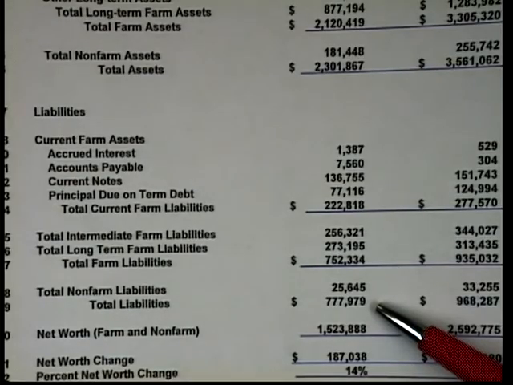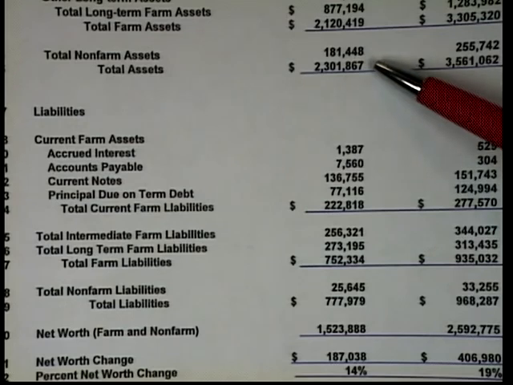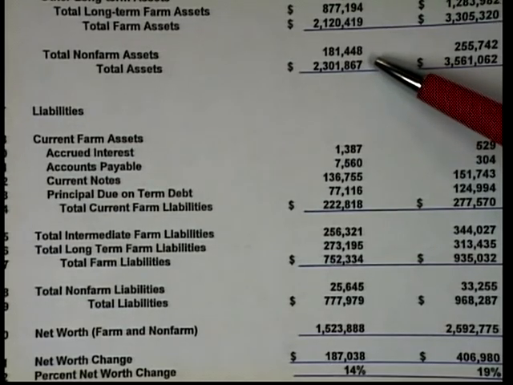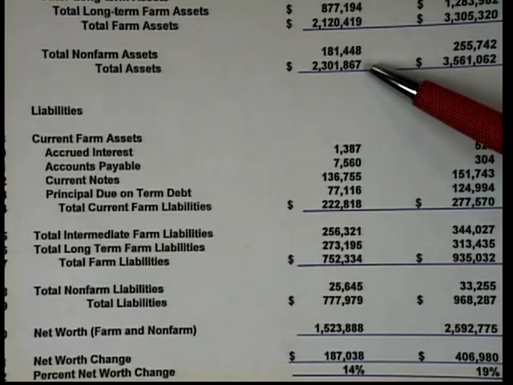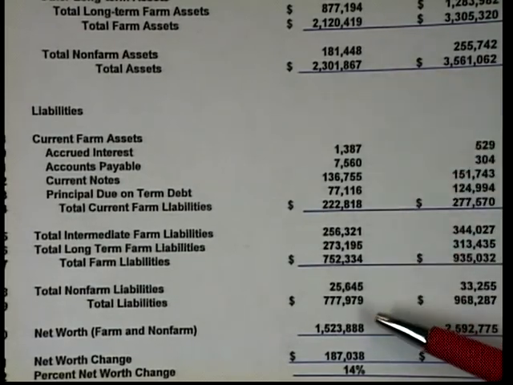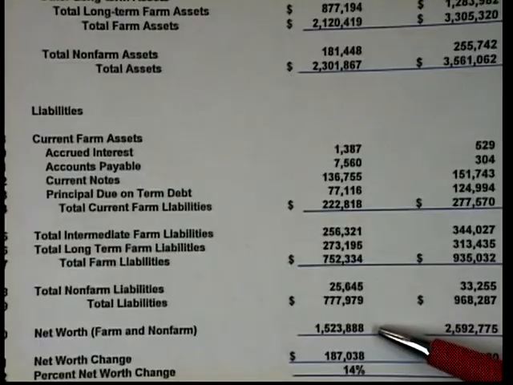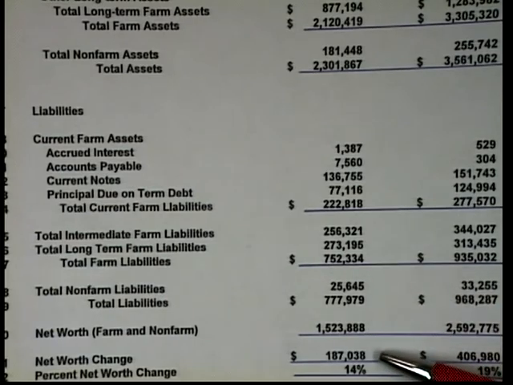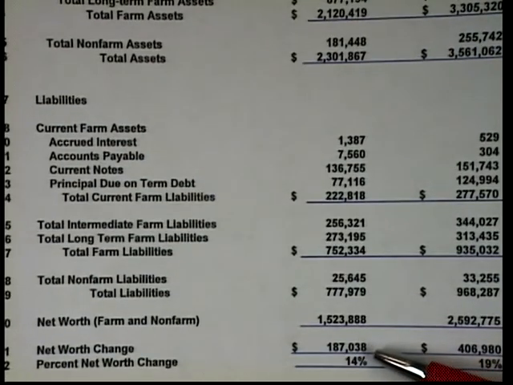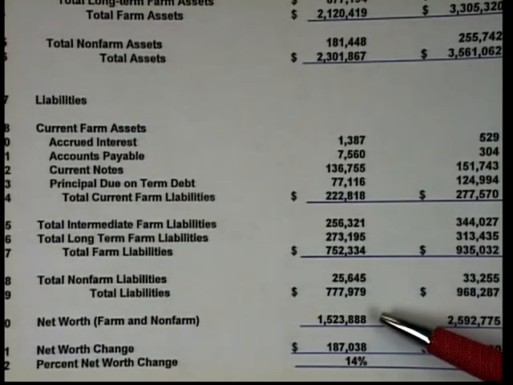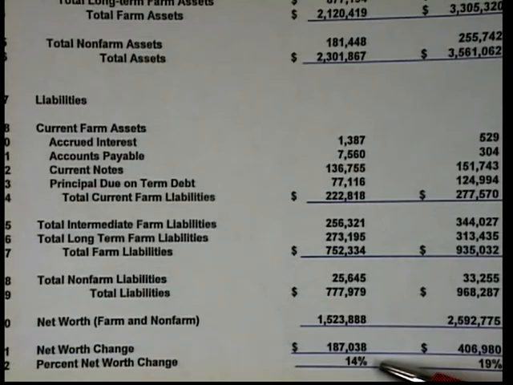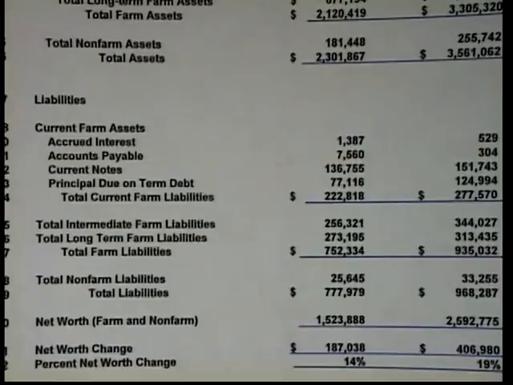And again, if we do our mathematics of subtracting total assets, which is farm and non-farm, subtract that away from total liabilities, we get a net worth of $1.5 million. And that was $187,000 larger than the previous year. And you divide the gain by the previous year's net worth, and it had a rate of return of 14% on the average gain in net worth for the year 2011.